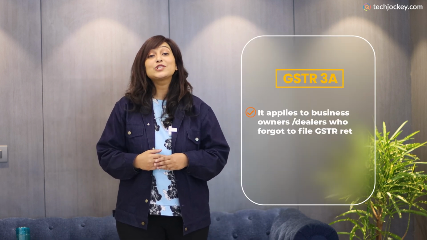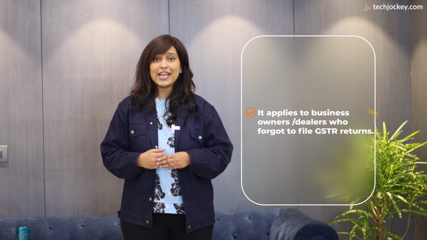Now let's talk about GSTR-3A. It applies to business owners or dealers who forgot to file GST returns. GSTR-3A is issued directly by the tax authorities.